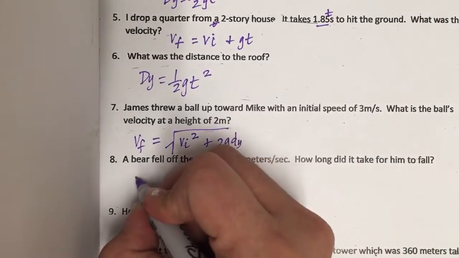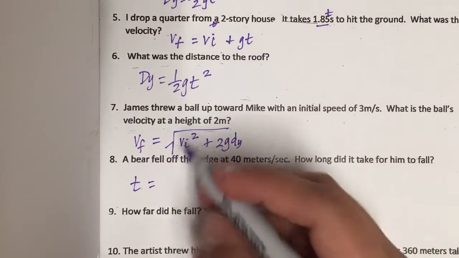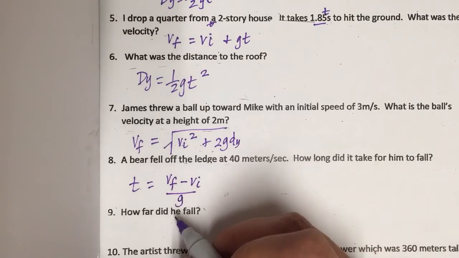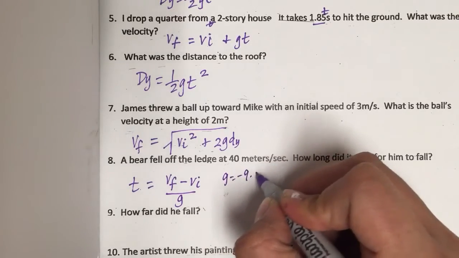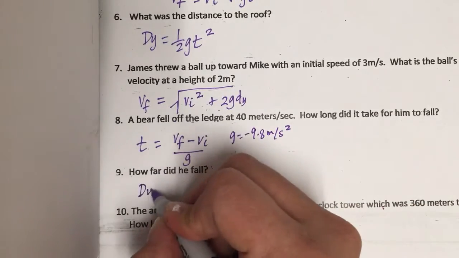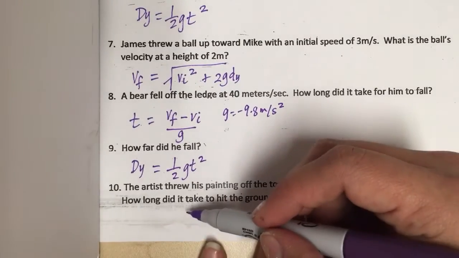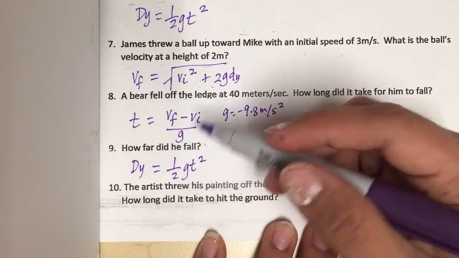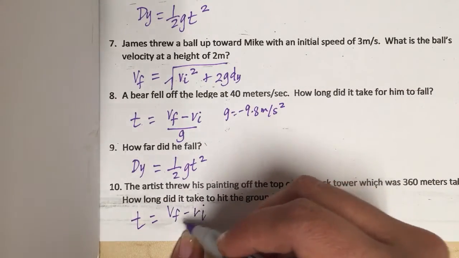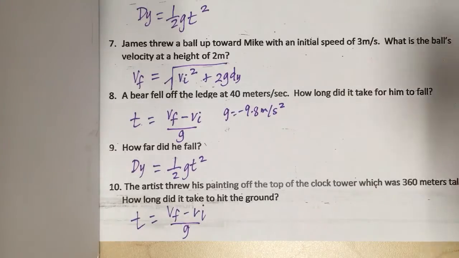Number 8, you will solve for time. If you rearrange the equation that we have on number 5, you'll be able to get that time is equal to final velocity minus initial velocity, all divided by g. Don't forget, g is still negative 9.8 meters per second squared. On number 9, how far did he fall? You're going to solve for that again, 1/2 gt squared. And then finally on number 10, the same thing you did with number 8, you're going to use that same exact equation again. t equals vf minus vi, all divided by g. Okay, hopefully this helps and you should be able to work out the rest of your problems.